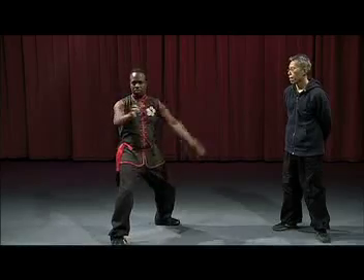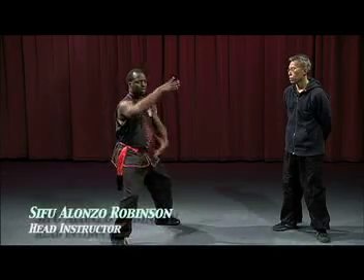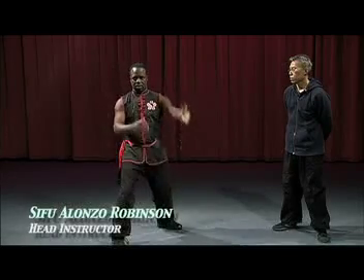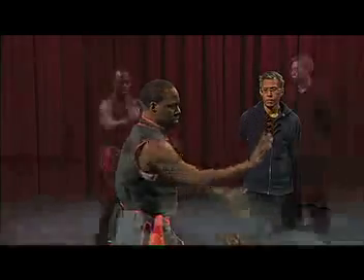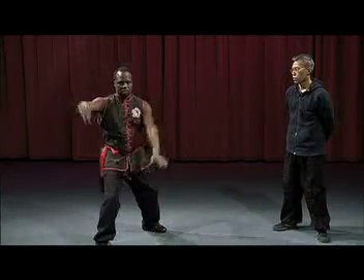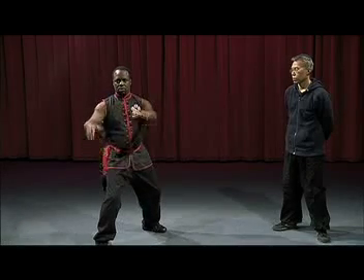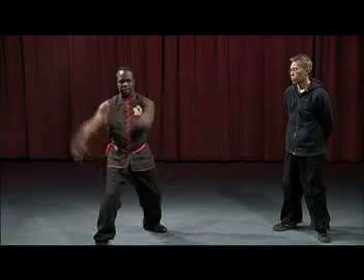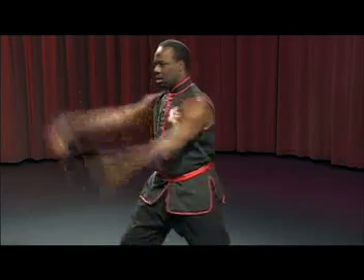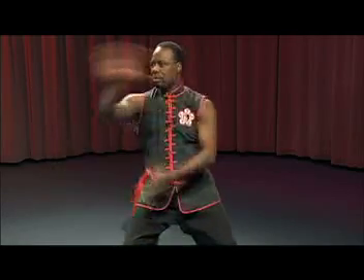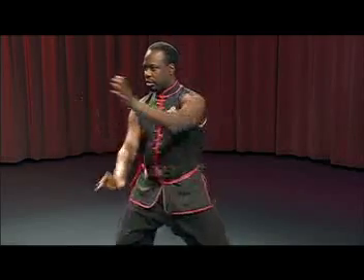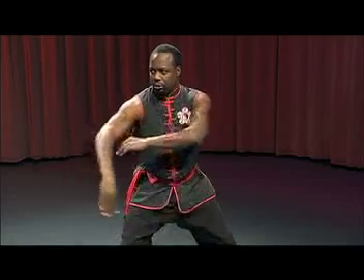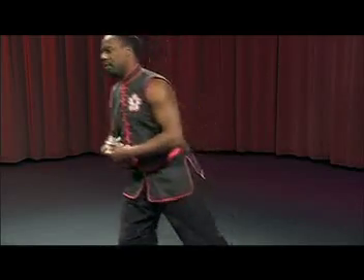So what that would look like without an opponent looks like this. Once again. Still maintaining the relaxation in the arms, not creating any pressure. When I feel a punch coming in, I block down low, come up, and hit, and there's my strike. All right?